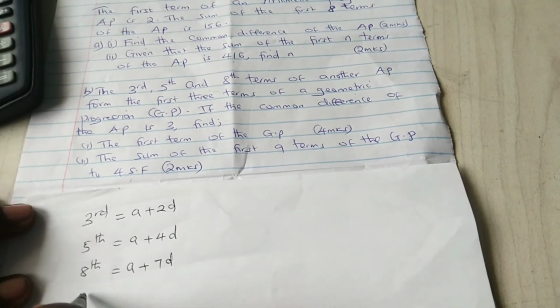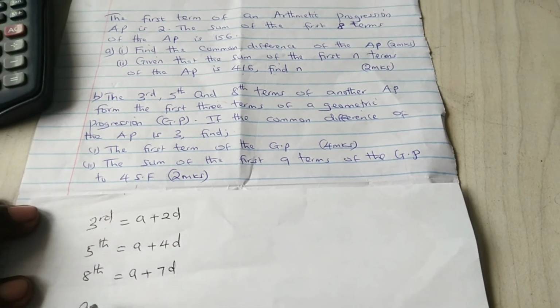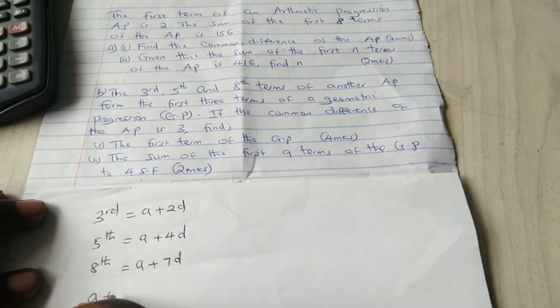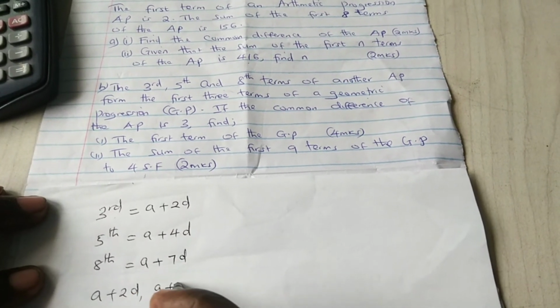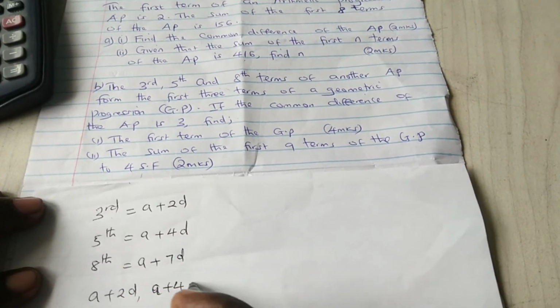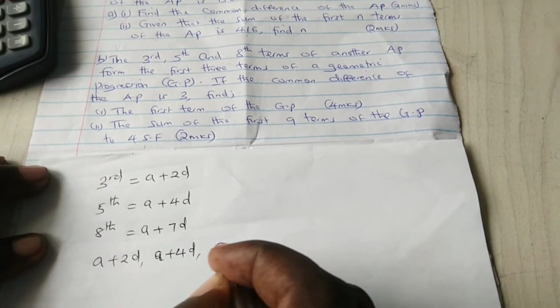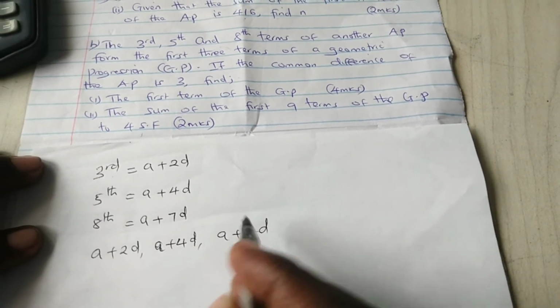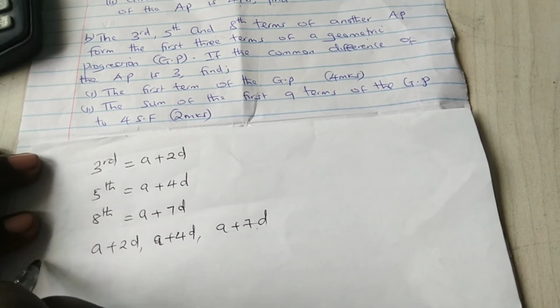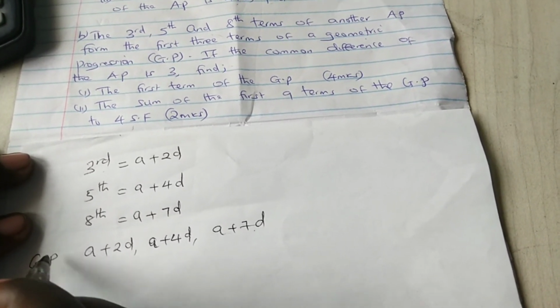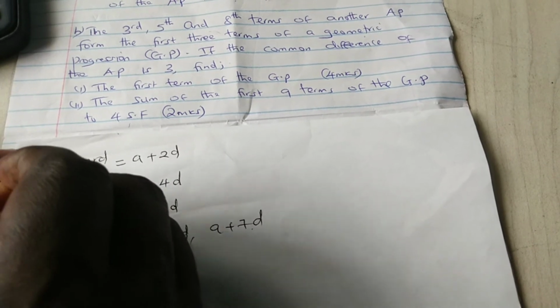These terms, that is the third term, which is A plus 2D, then we have A plus 4D, then A plus 7D, they form the first three terms of the geometric progression. So this is our GP and this is our AP here.